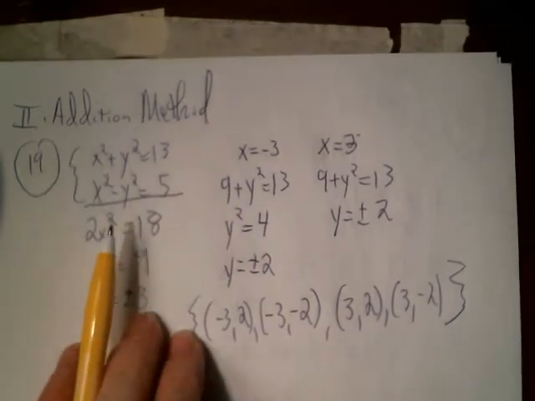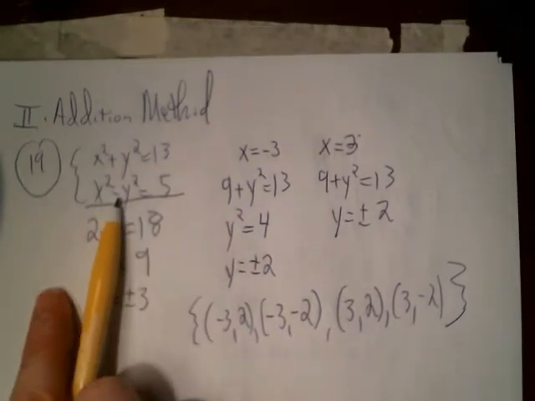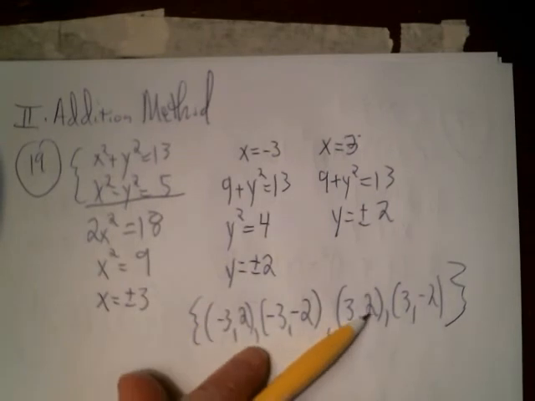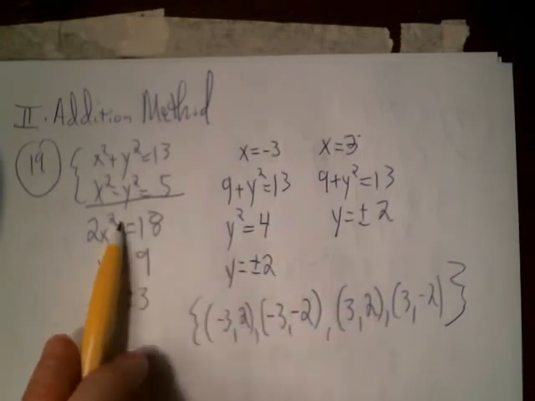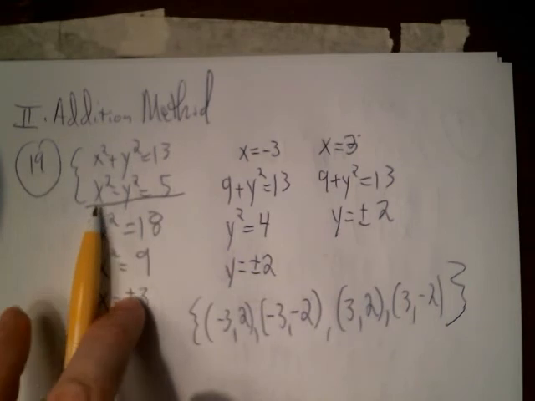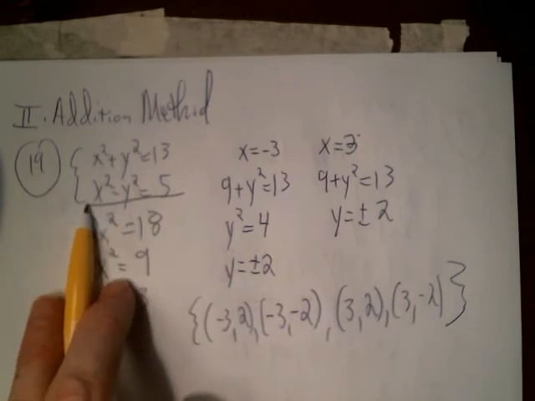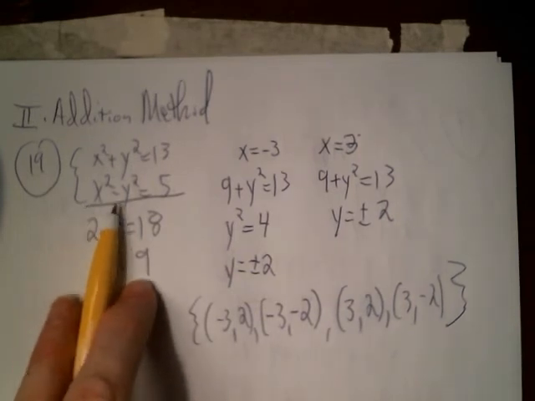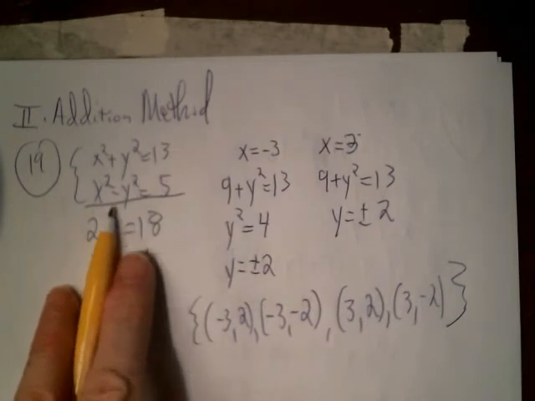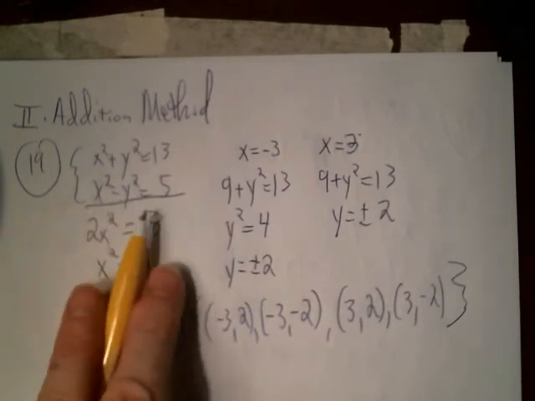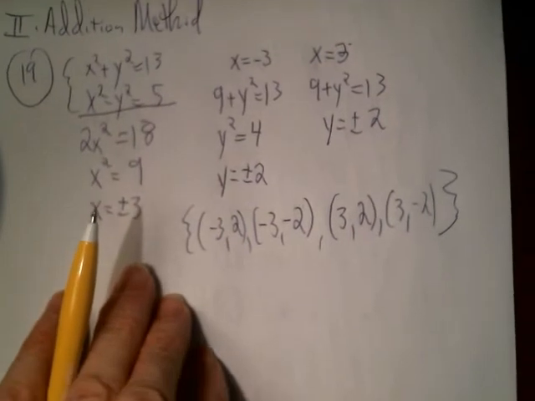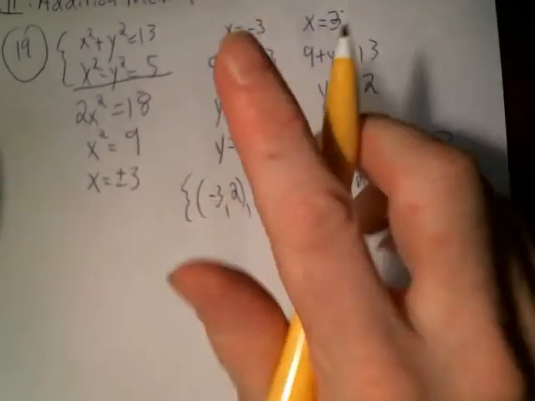Okay? And it works because these guys are squared, and whatever the sign is, it's going to go away and become positive, and then this will work. So for instance, negative 3 squared is 9, minus negative 2 squared is 4. So you end up with 9 minus 4, which is 5. So those all work.